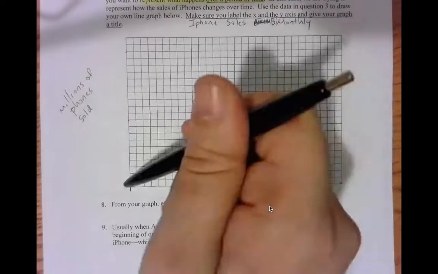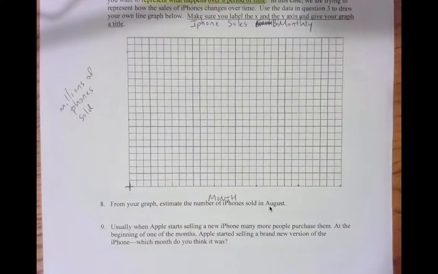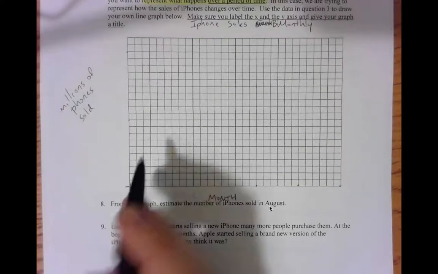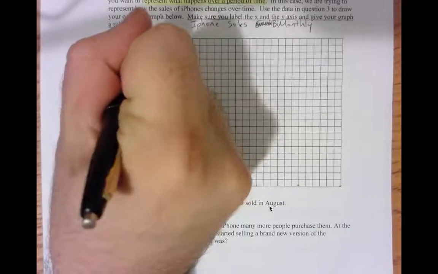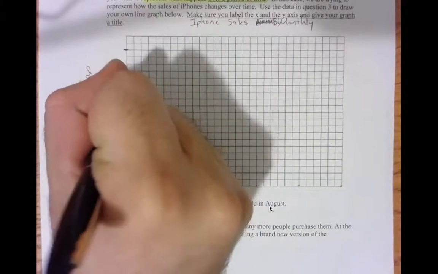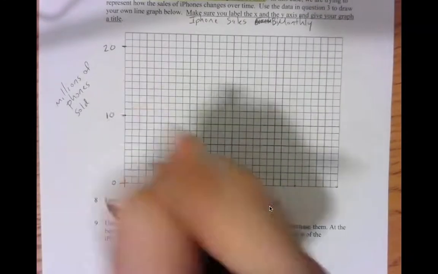Then over here on this side we have 22. So the way I'm going to spread this out is by 10. I've already counted 10 out. We go right here and right here. So we'll have 10 million, 20 million. Now down here is 0.